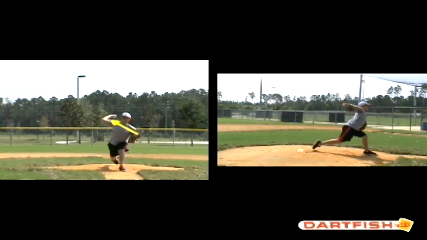And you want to see, you know, the level of his shoulders. His elbow should be pretty close to that, maybe a little bit above. He's a little bit below. Not too concerned about that at this point. Now he comes through. His hips are open, so he's getting good rotation through there.